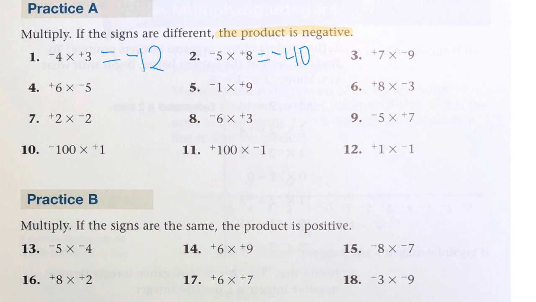Because they're different signs, the answer is negative. 7 times negative 9: two different signs, so our answer will be negative. Then we just multiply. 7 times 9 is 63, and since the signs are different, the answer is negative. So that is how we do all of those. You just multiply the two factors, and because all of the signs are different, the product will be negative every time. That's a rule.